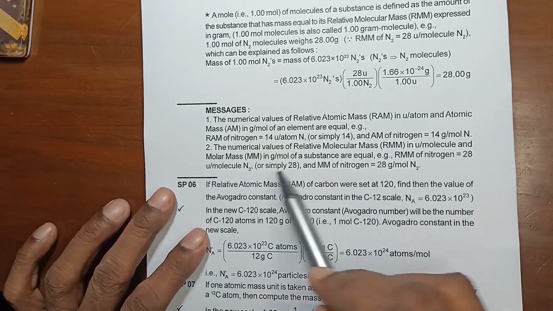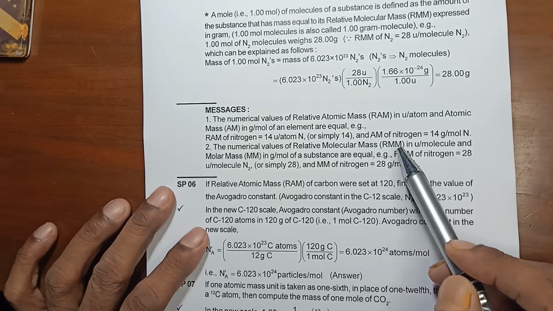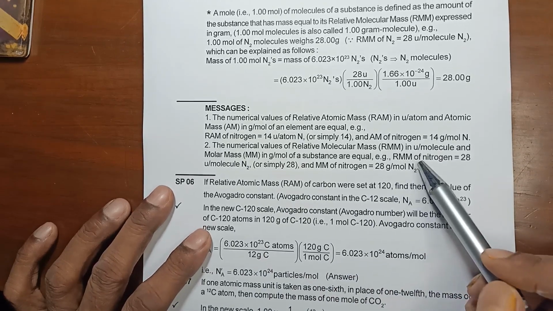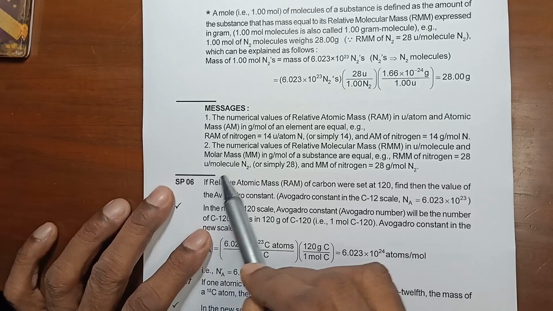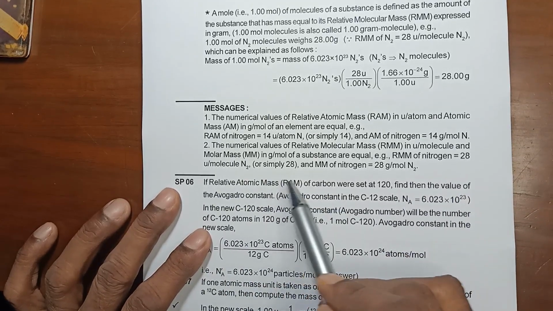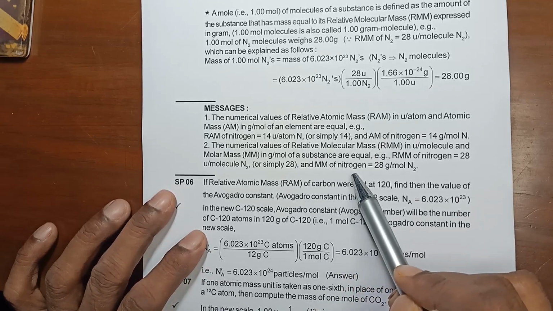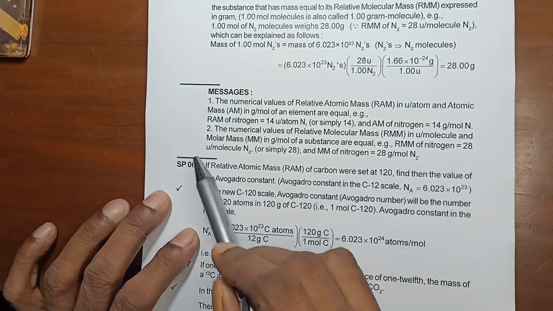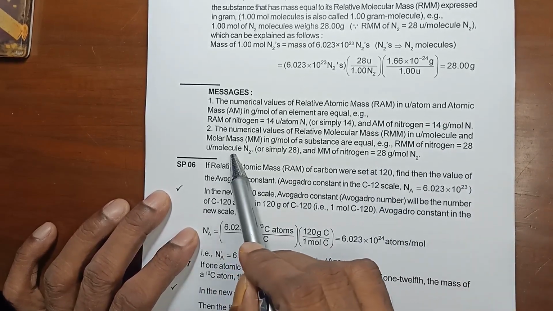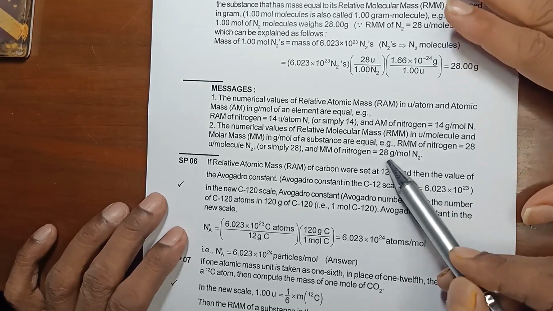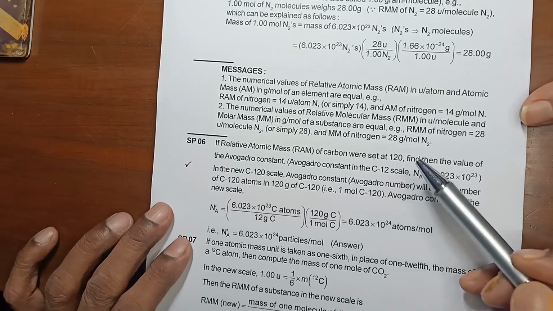Similarly, relative molecular mass RMM and molar mass MM. You see, the numerical values of relative molecular mass and molar mass are the same, but the dimensions are not the same. Be careful. The relative molecular mass of nitrogen is what? 28 U per molecule N2. Only 1 molecule, 28 U, or simply 28 U. But if I say molar mass of nitrogen, it will be the mole concept, 28 gram per mole N2. 28 U becomes 28 gram, 1 molecule of N2 becomes 1 mole N2. 28 gram per mole N2.